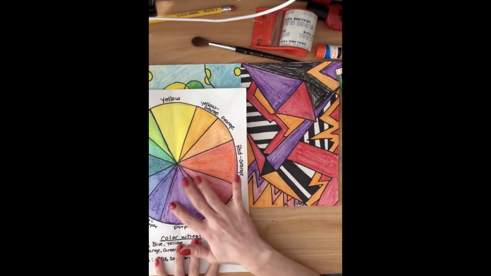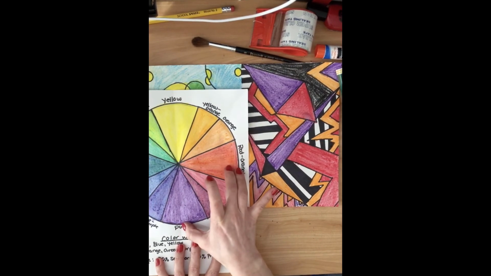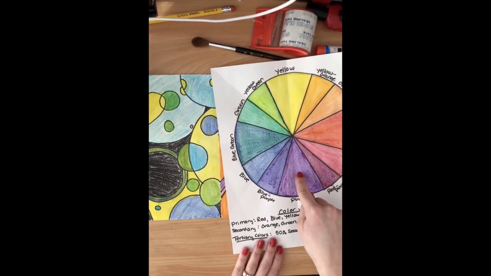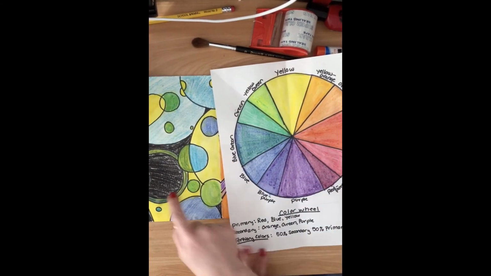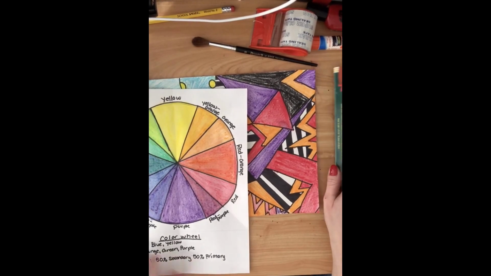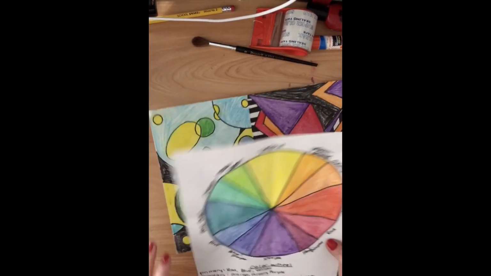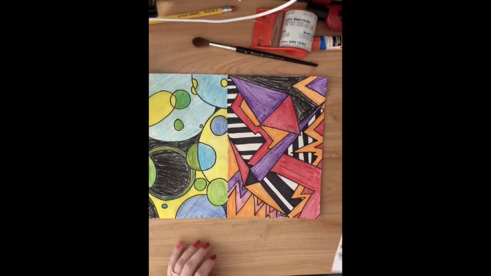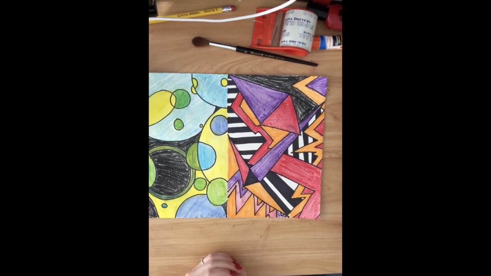You don't have to do the cluster of colors and then the cluster of colors. You can easily choose yellow and purple and yellow-orange and blue-purple to do on this side. And then you could do completely different ones on this side. It's totally up to you. I just want you to start thinking about complementary colors and how they work well together. And you can use black and white for both of them, all right?